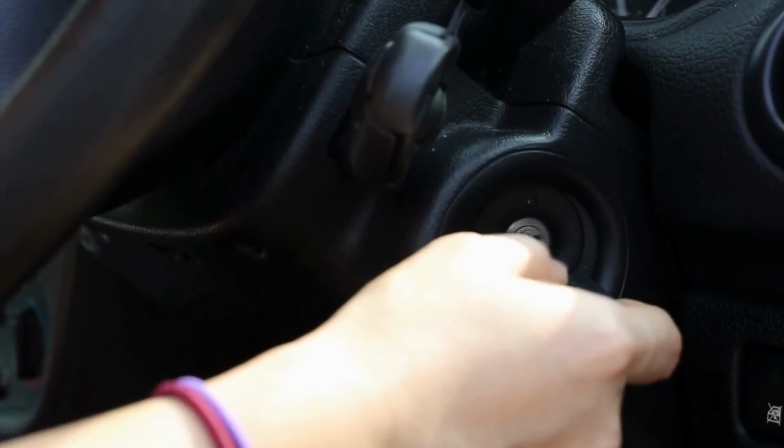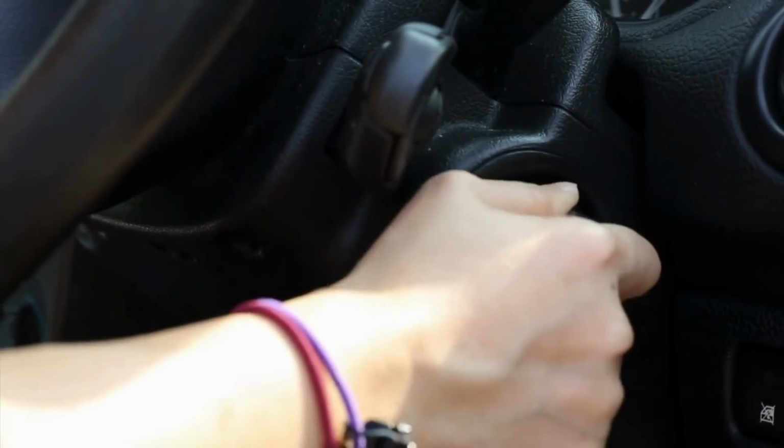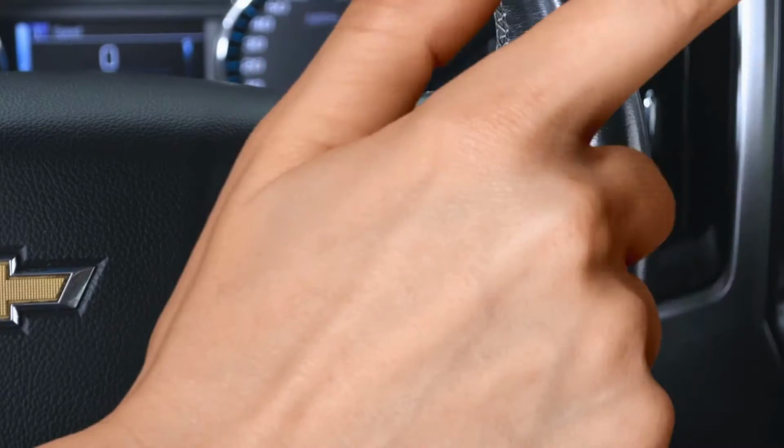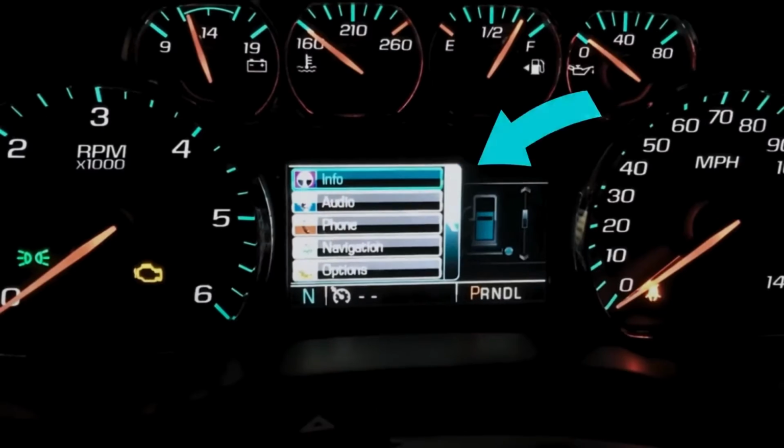Next, we will reset the oil life by using the buttons on the right-hand side of the steering wheel. So make sure your Tahoe is equipped with this. Step 1. Get in the car and turn it on. Step 2. Click the left arrow button to open the main menu.